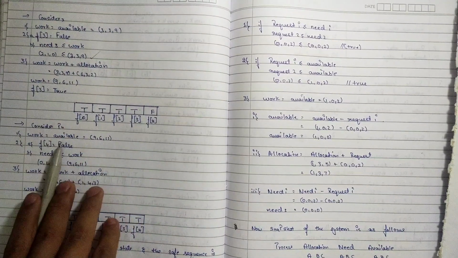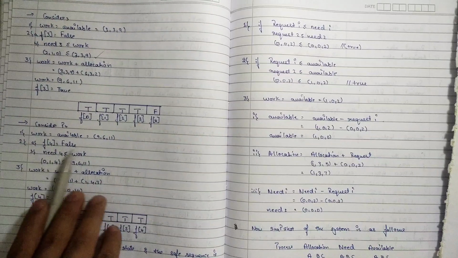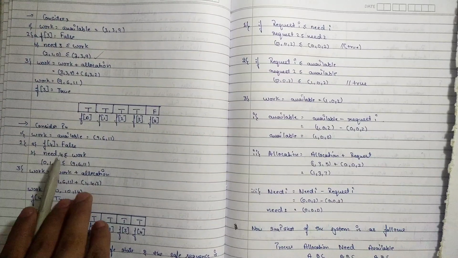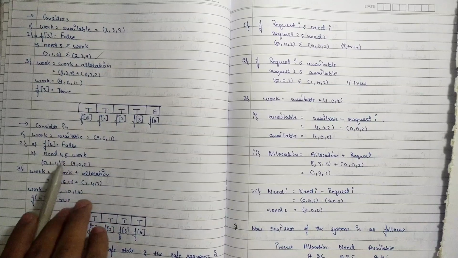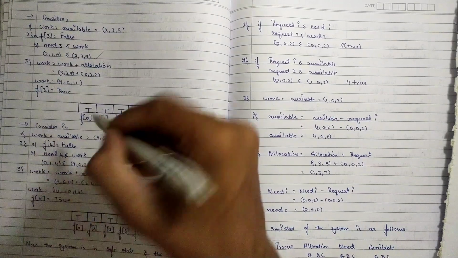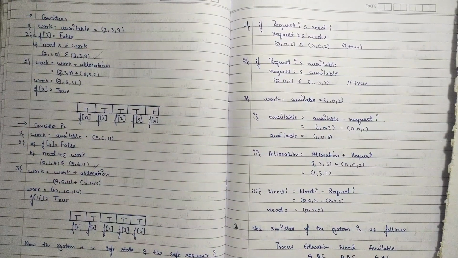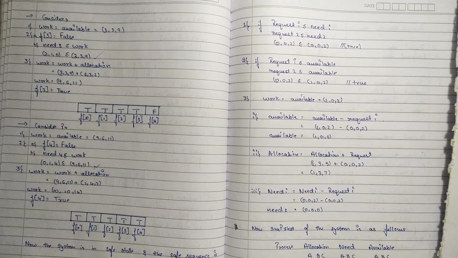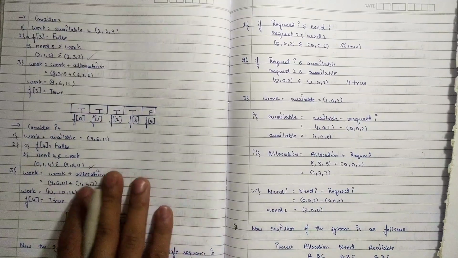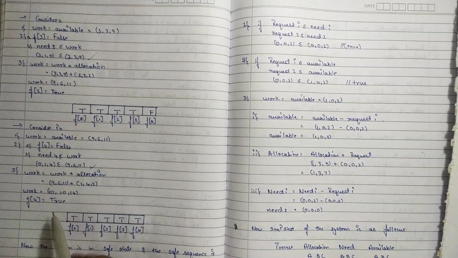Now P4, the last one. We will update available again, work equals available. Then f of 4 is false. If it is true, check whether need of 4 is less than or equal to work. Need is just 014, so it is obviously less than or equal to work, but simply put a tick mark. Then work equals work plus allocation, add whatever was allocated from the given table itself, and finally write the table.